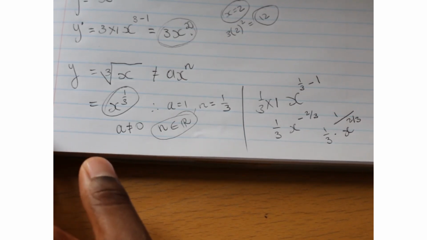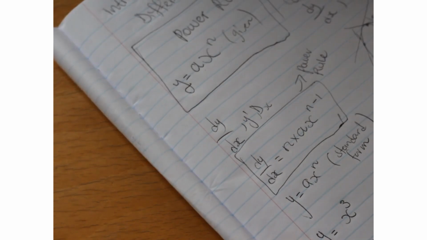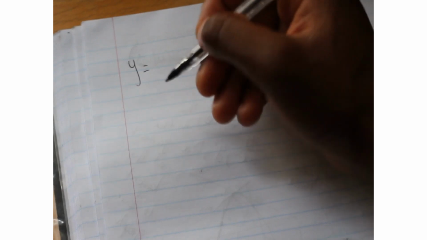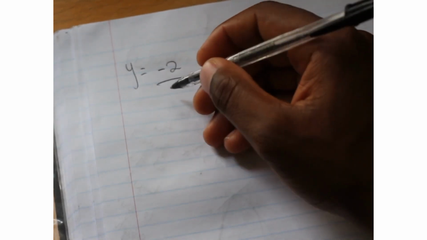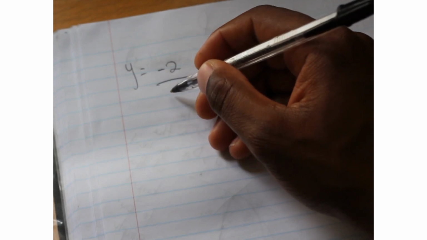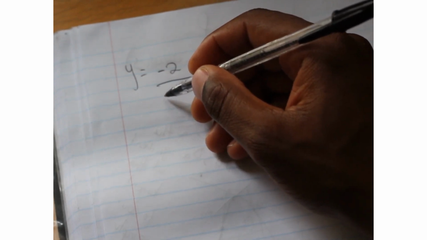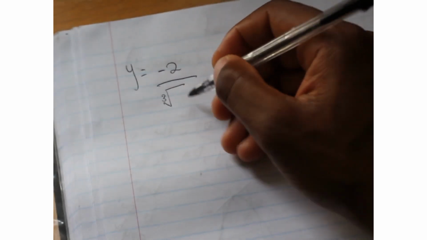Okay, so let's do one more problem and then that'll do it. So now let's suppose that we've got this problem here. Let's suppose that y is equal to minus 2 over 3 root x, right?